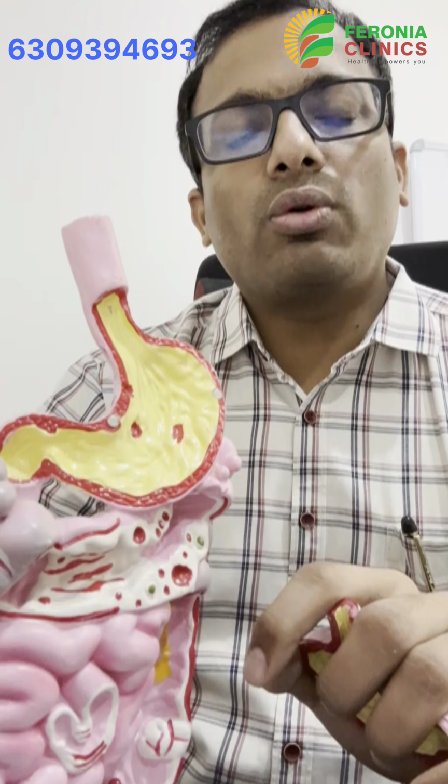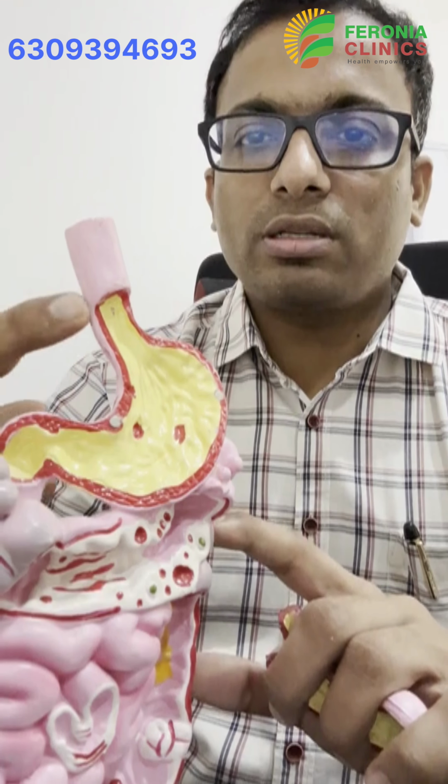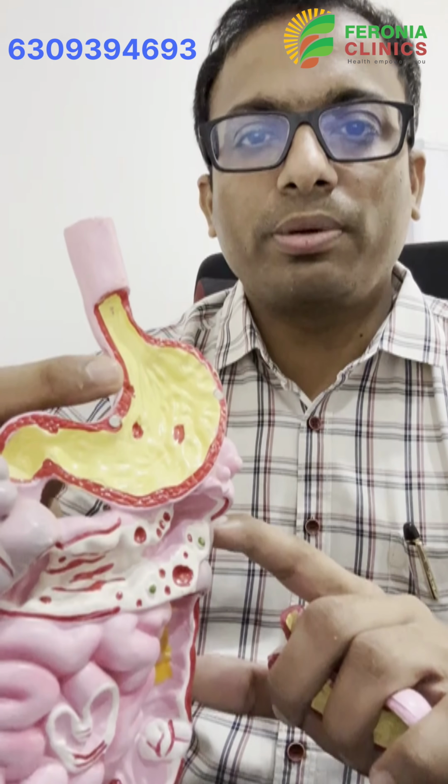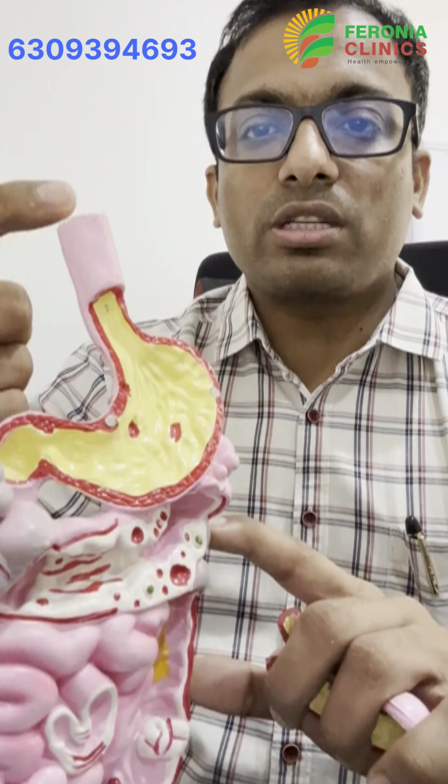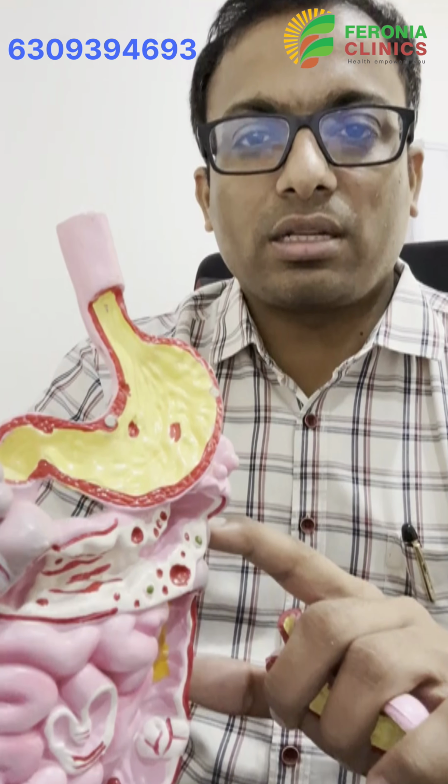If any person goes for surgery, that part will be weakened. From the weakened part of the abdomen, the intestine will enter below the skin, that is hernia. The same concept applies here: these last 2 centimeters should be in the abdomen. If the last 2 centimeters enter into the chest area, that is called hiatus hernia.